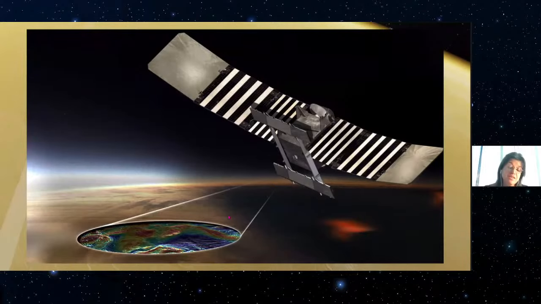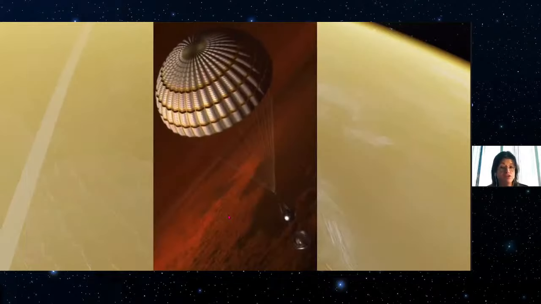And then, to me, even more exciting, although a complementary mission, is Da Vinci. This is going to be an atmospheric probe. It's going to go down into the atmosphere and look at what's happening in the atmosphere of Venus. And this is critical to understand this runaway greenhouse, to understand maybe there are possibly ranges where life could exist on Venus, although there's no proof at all that there's any sign of life.